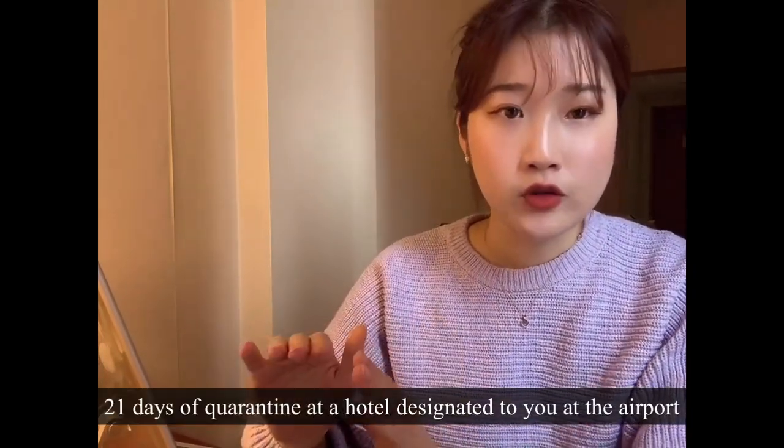So basically for the first 21 days, once you arrive to China, you will get designated to a hotel at the airport, whichever airport you arrive into, and then you have to go through 21 days of quarantine just at that hotel. You're not allowed to go anywhere else. They'll just put you in the hotel. You're not allowed to even leave the room.